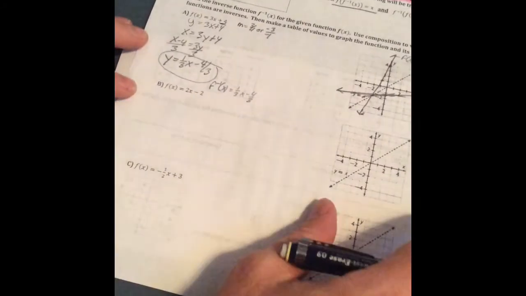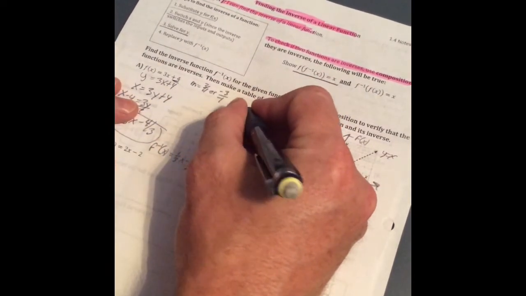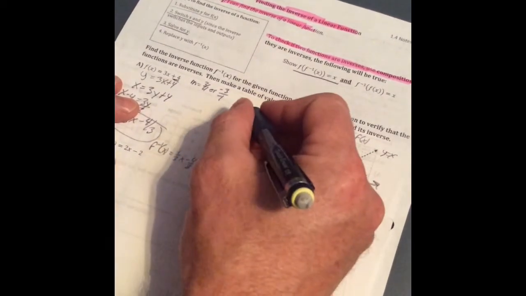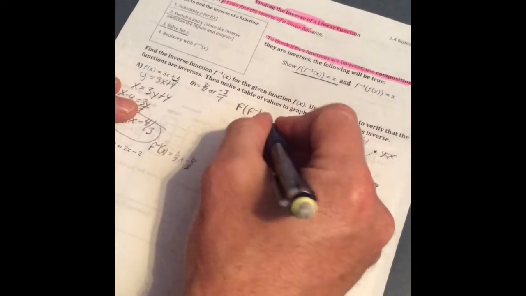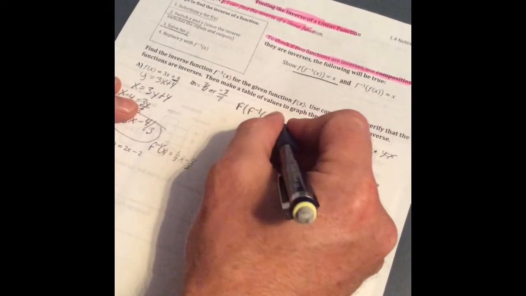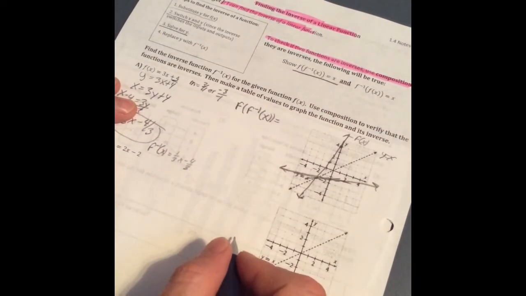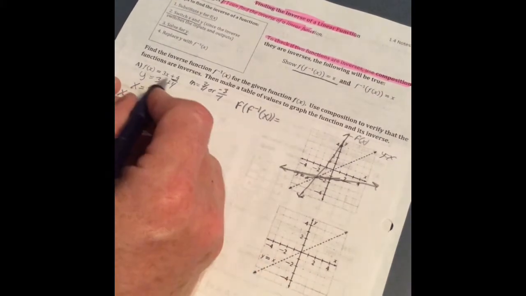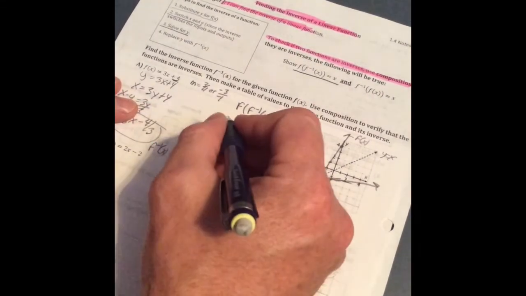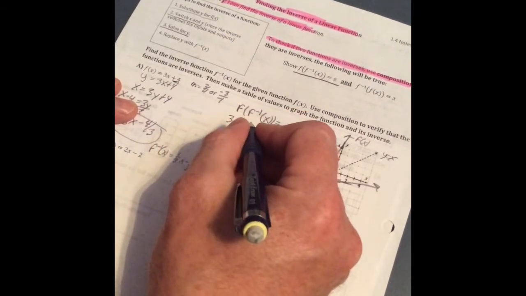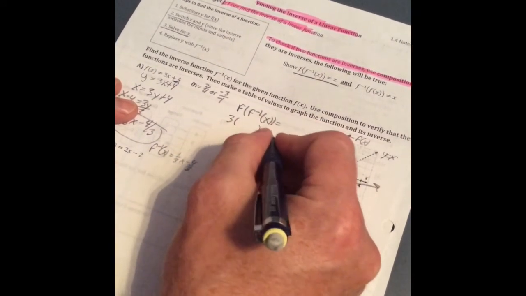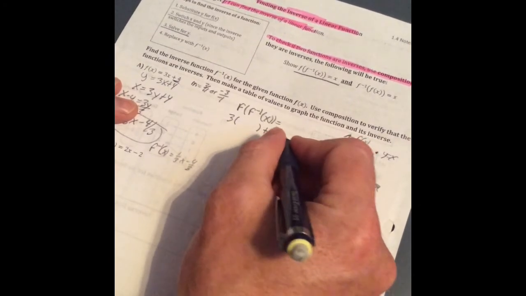All right. So I'm going to show you how that works. This time, I'm going to take my f function, and into that f function, I'm going to plug my inverse function in of x. I'm going to see if I in fact get x. All right. So here's my f function. I'm going to write it without the x. So 3 times blank plus 4. All right, we'll see if I get x.